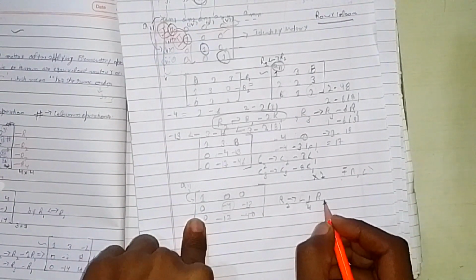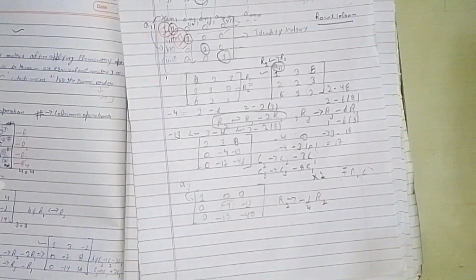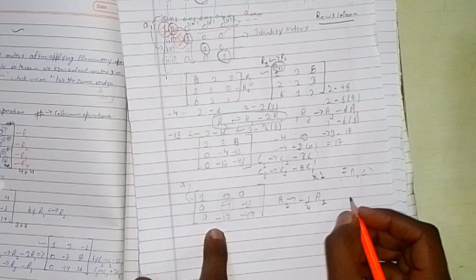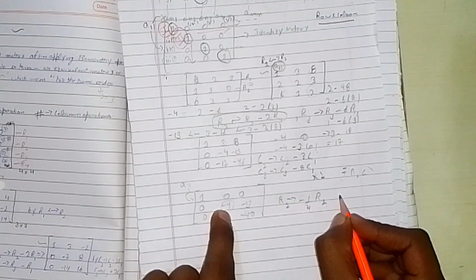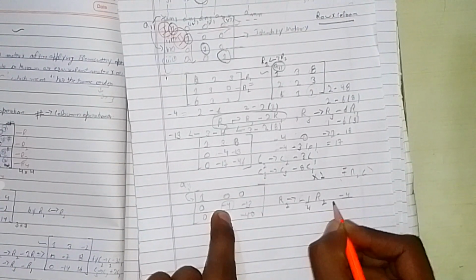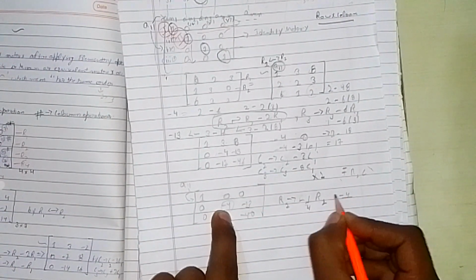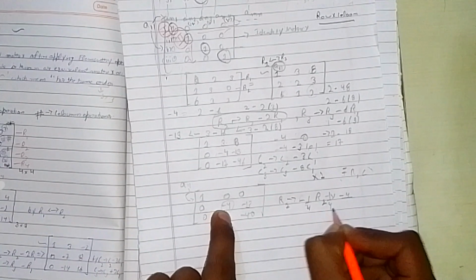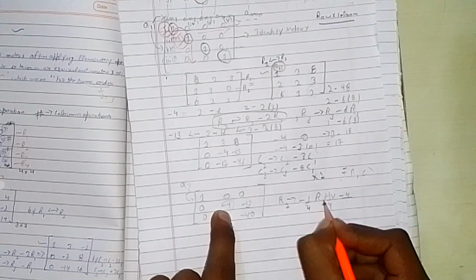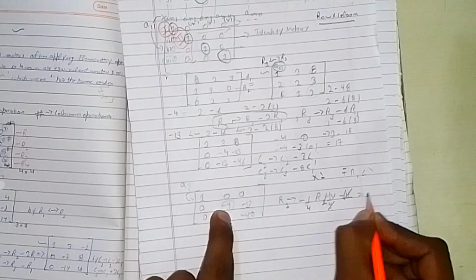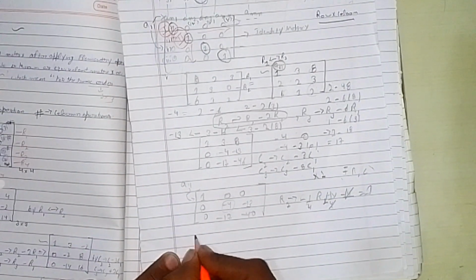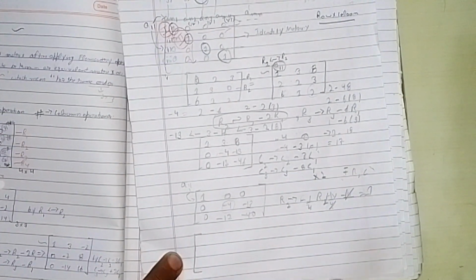This element is going to start. Now I am writing -4 multiply with -1 upon 4. So minus cancel out, 4 cancel out, that gives you 1. Here 1 comes.